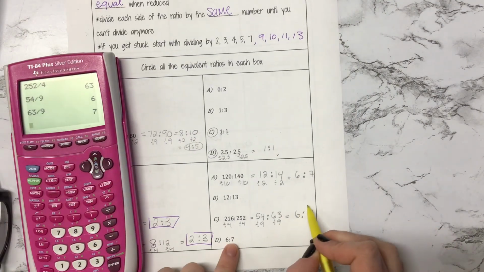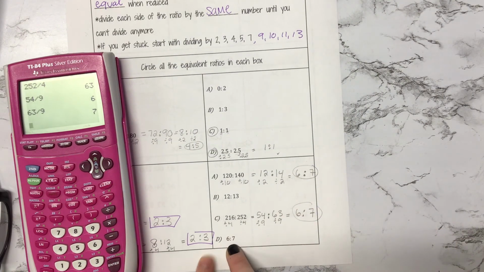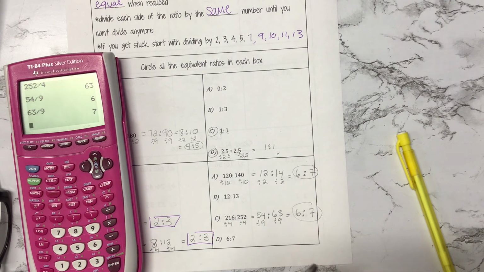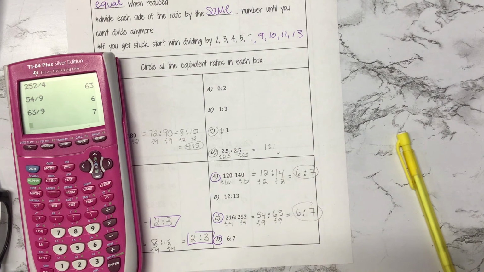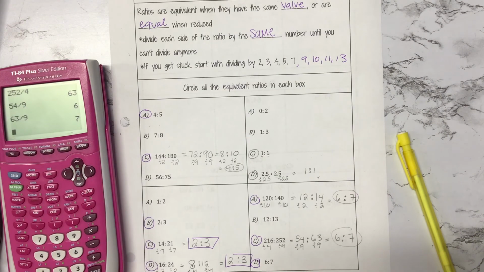All right, so now this one's reduced all the way. So I see, oh, and their reduced forms, A, C, and D, all match when they're reduced. So those ones are equivalent.